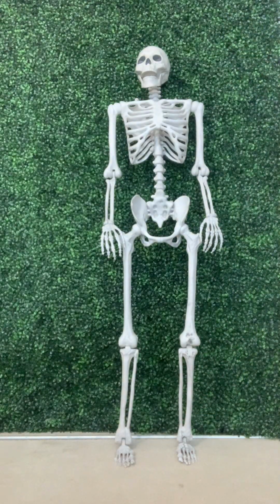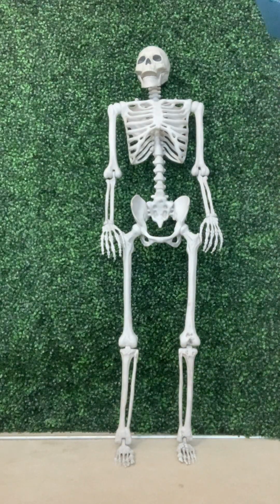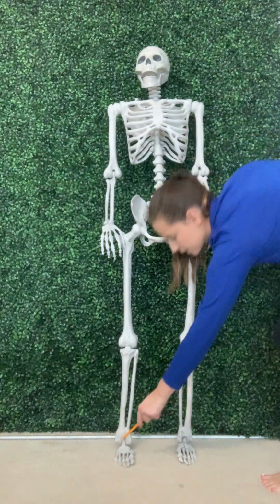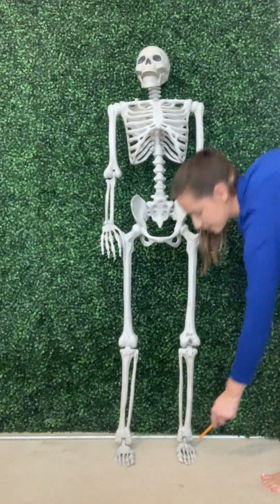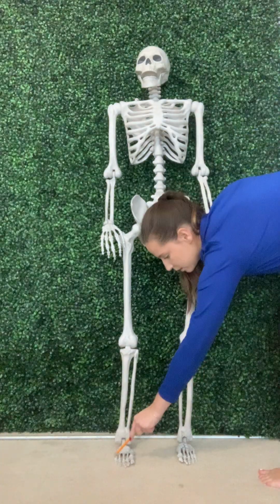We'll have the talus right in here. We'll have the tarsals, which will be these guys. And then lastly, we'll have our metatarsals, which will be these.